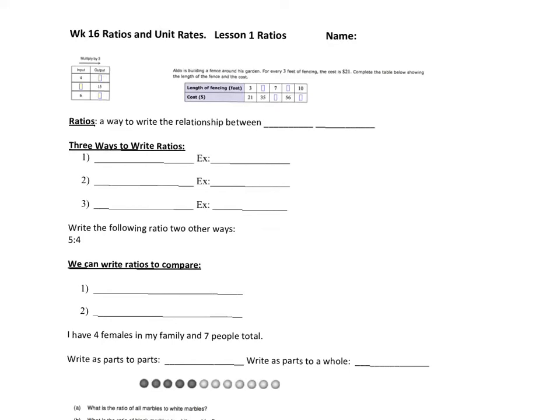All right, today we are going to look at lesson 1 on ratios. That word is pronounced ratios, not radios. Go ahead and get your name on your notes there. All right, let's look at some basic background for ratios.